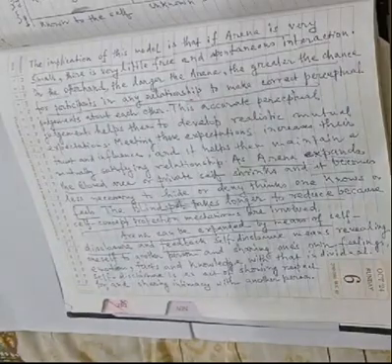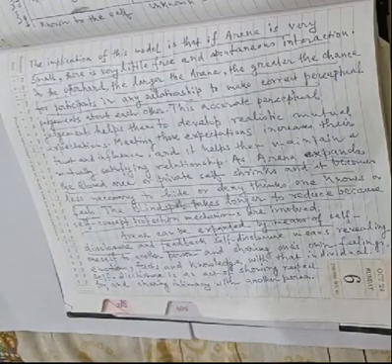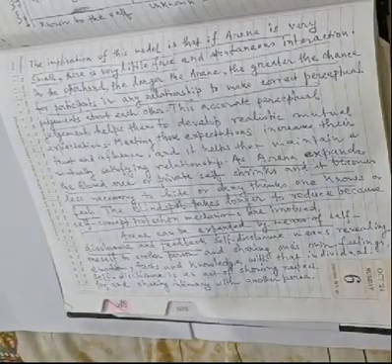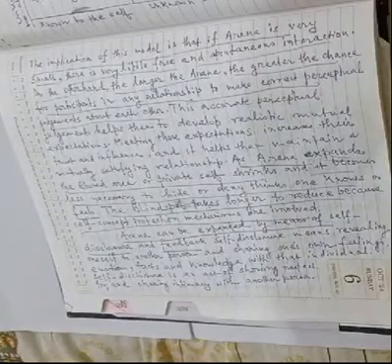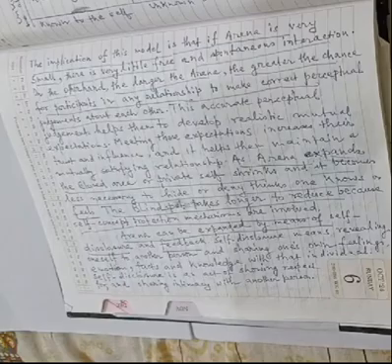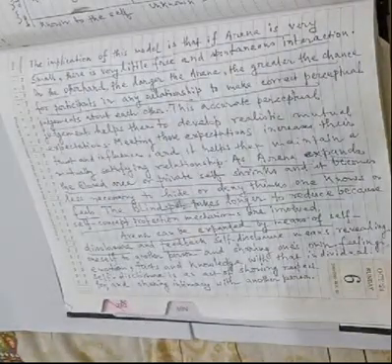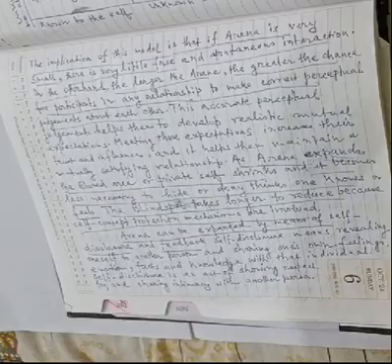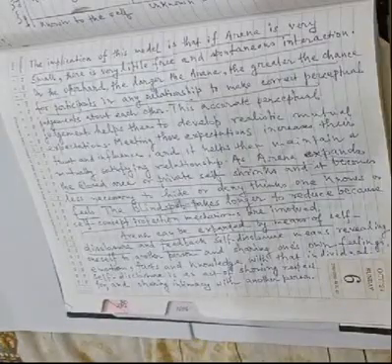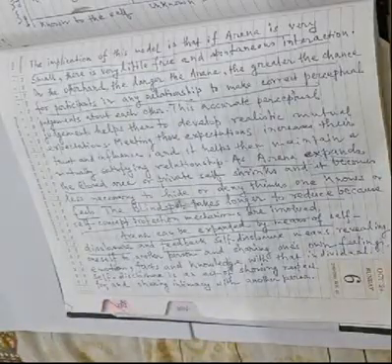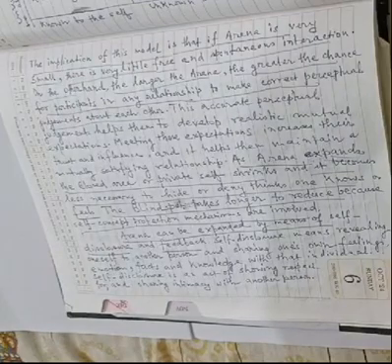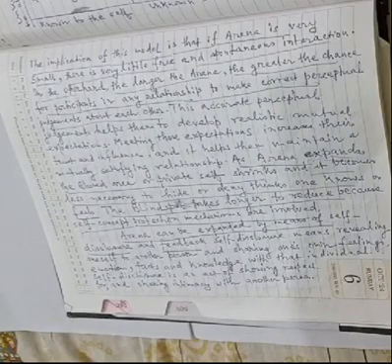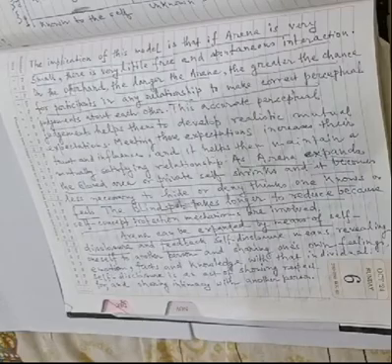The implication of the model is that if arena is very small, there is very little free and spontaneous interaction. On the other hand, the larger the arena, the greater the chance for participants in any relationship to make correct perceptual judgments about each other. The accurate perceptual judgments help them to develop realistic mutual expectations. Meeting these expectations increases their trust and influence, and it helps them to maintain a mutually satisfying relationship.